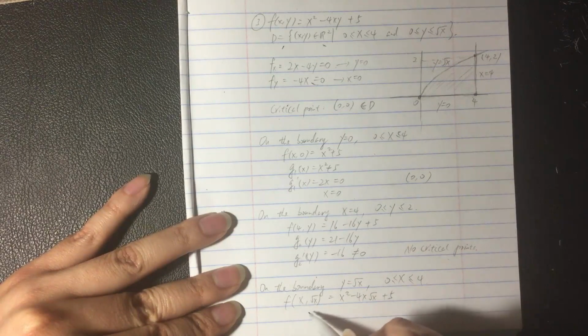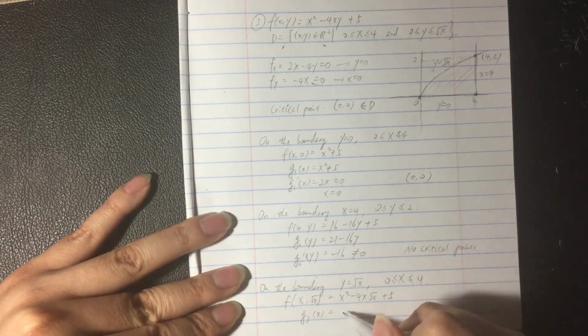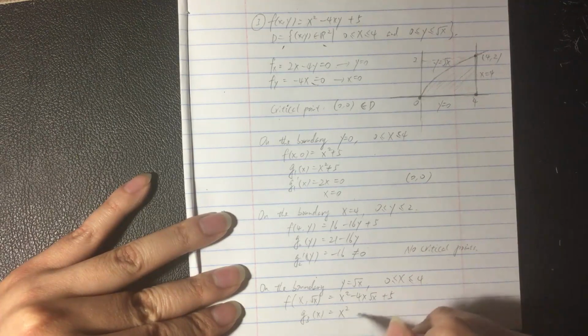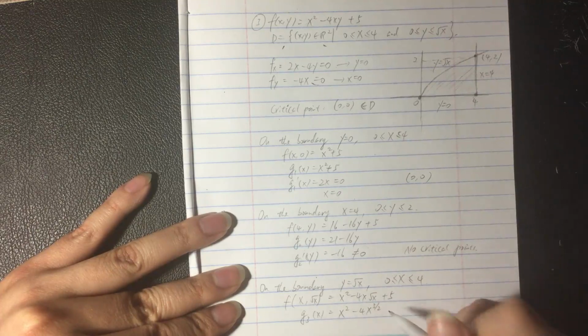This is a single variable function. Let's call this function g3. The variable is x. It can be rewritten as x squared minus 4x to the power of 3 over 2 plus 5.